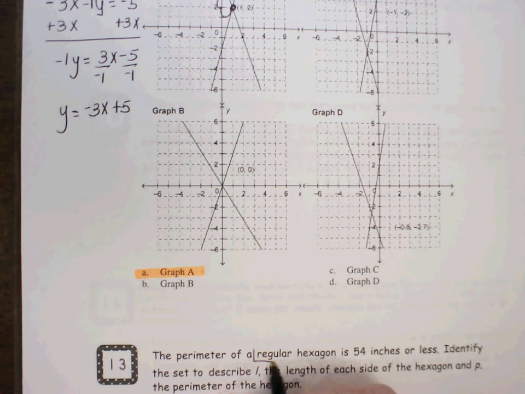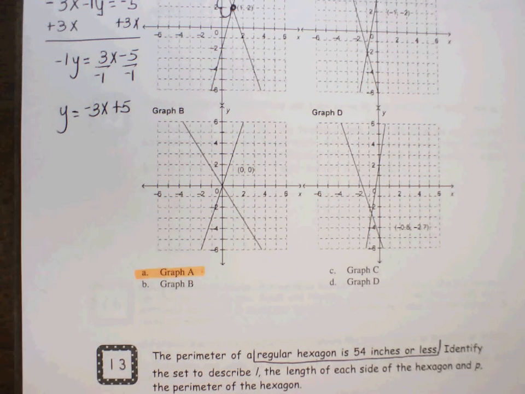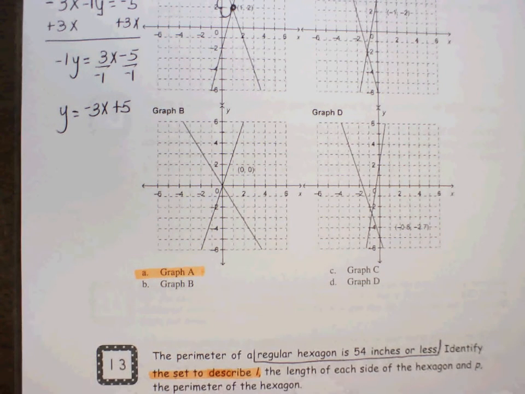Let's go to the next one. The perimeter of a regular hexagon is 54 inches or less. So the perimeter has to be less than or equal to 54. Identify the set to describe L. And we already talked about that the set would mean the domain and the range. We did one today in class. The length of each side of the hexagon and P, the perimeter. So I have to do length L.